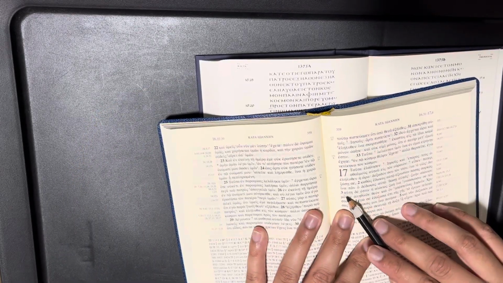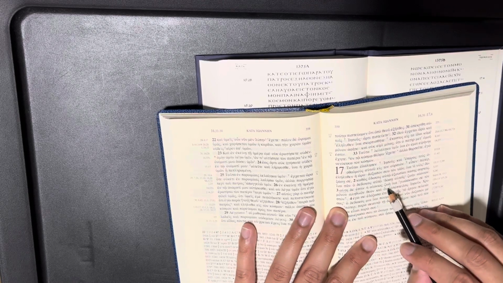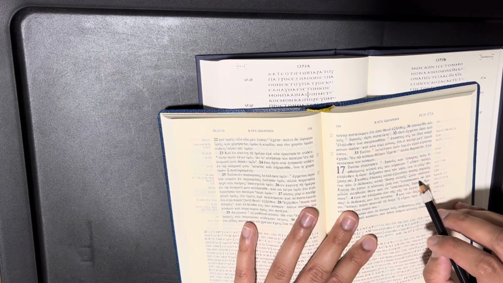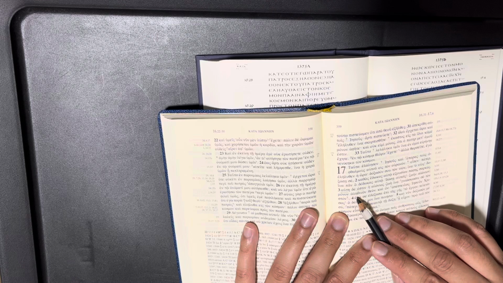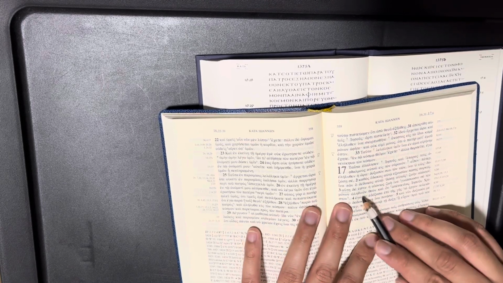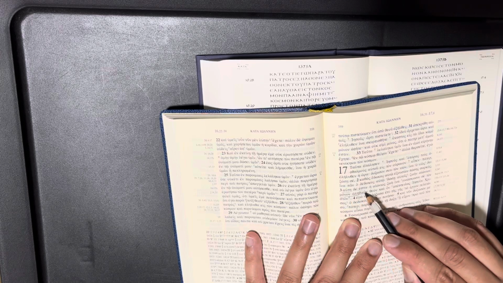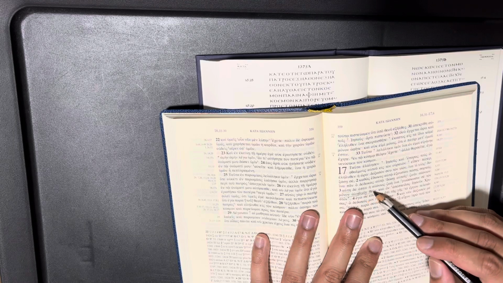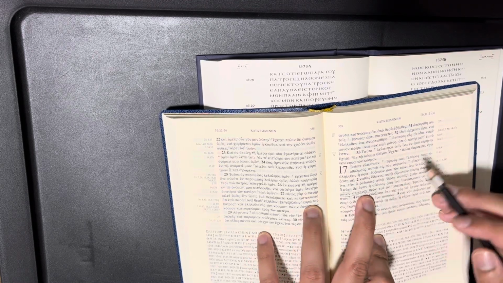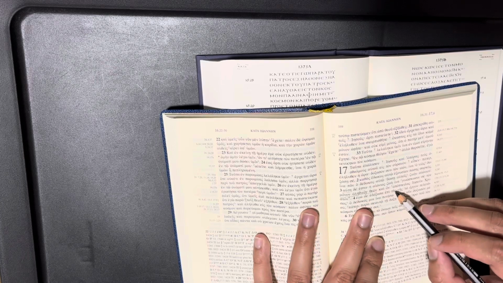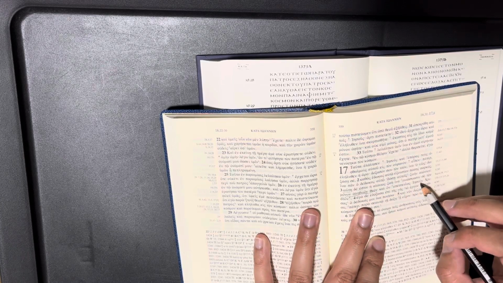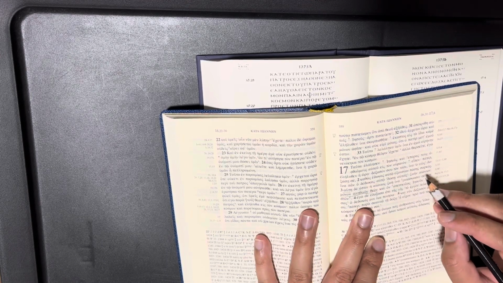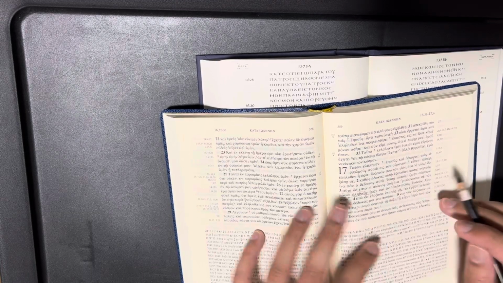Ton monon alethinon theon, the only true God, or God that is one, and apesteilas Iesoun, and basically apesteilas is like somebody that God has sent, and in this case here is Jesus.